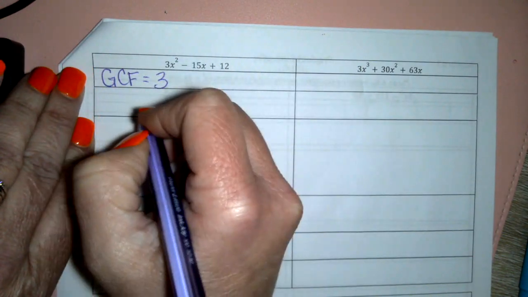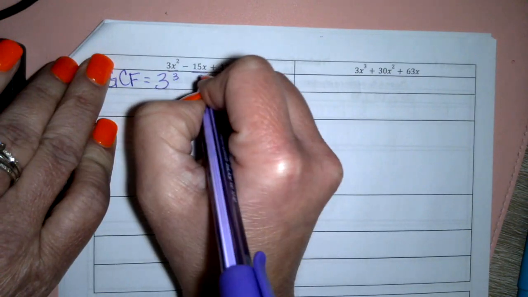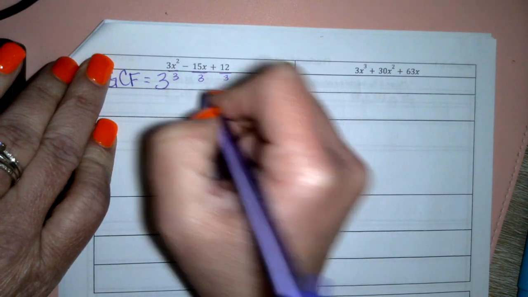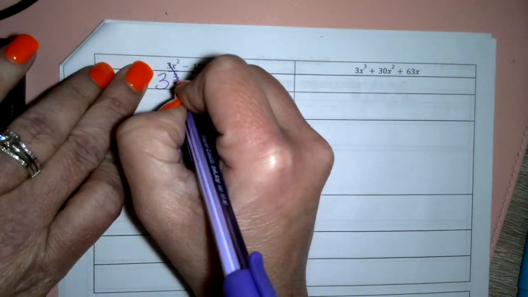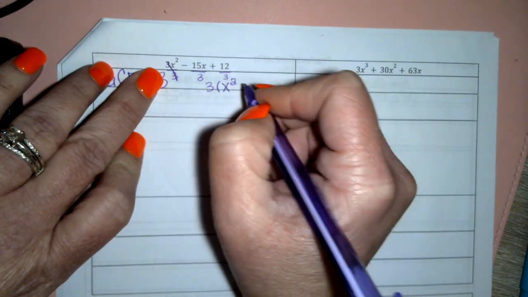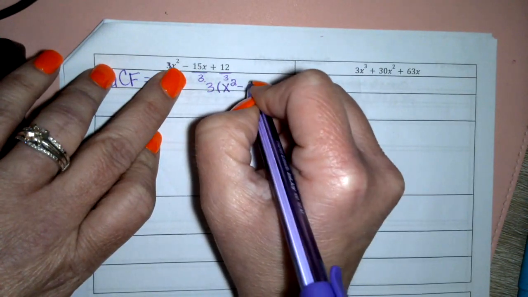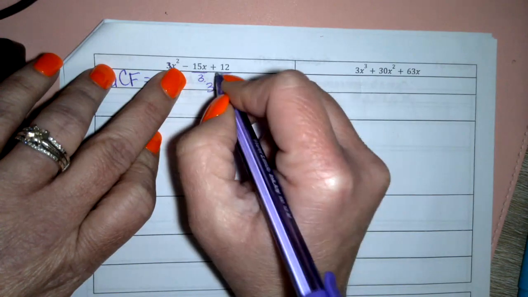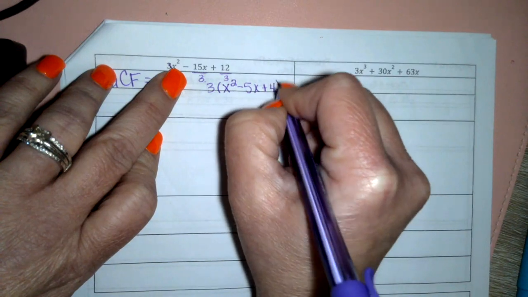And then I'm going to divide that 3 by every term. 3 divided by 3 cancels. I'm left with x squared, or 1x squared. Negative 15 divided by 3 is negative 5x. 12 divided by 3 is a positive 4.